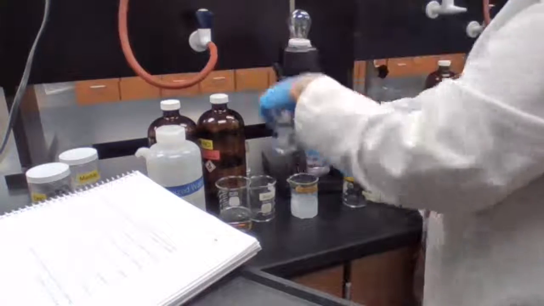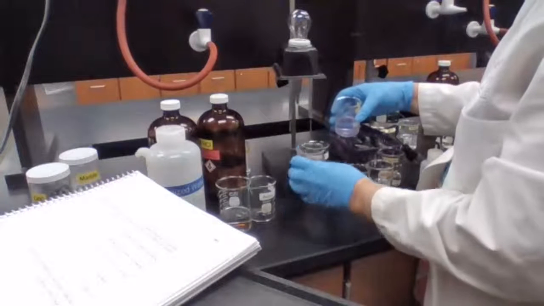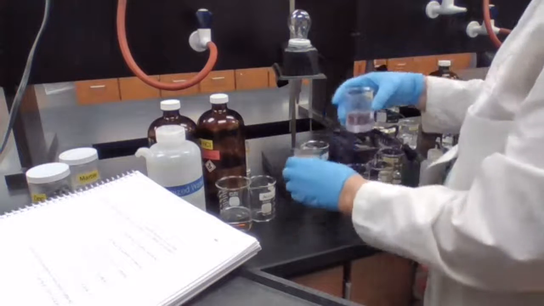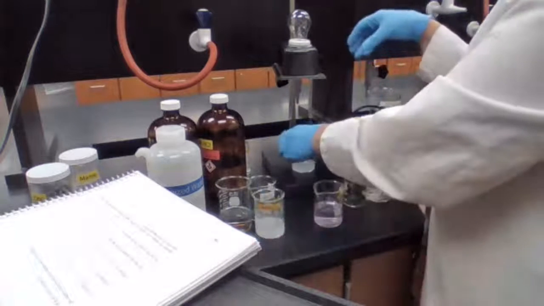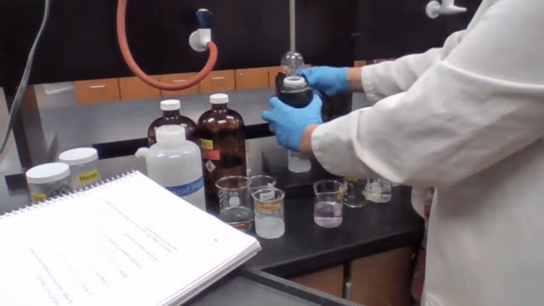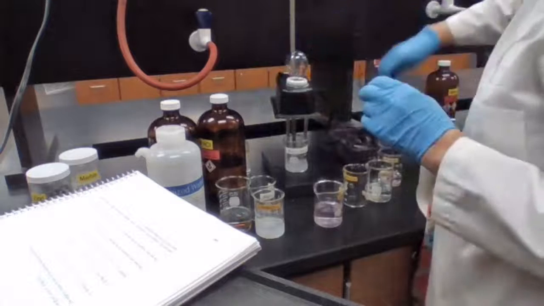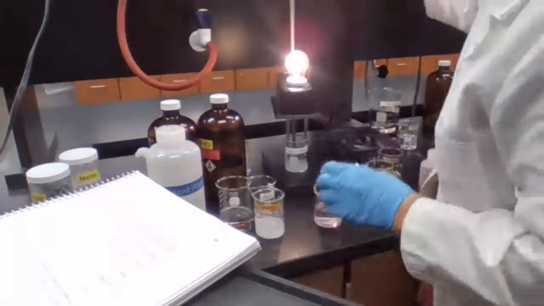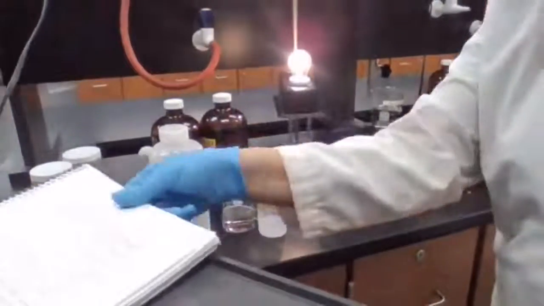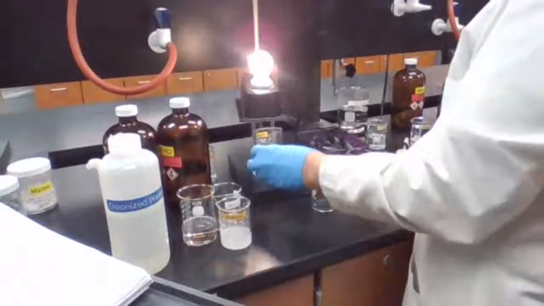I'm going to put some barium hydroxide, and slowly I'm going to add sulfuric acid. So you're with me? Okay, going to add sulfuric acid slowly.